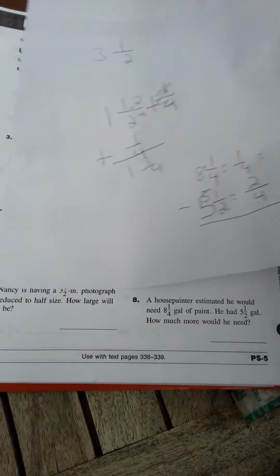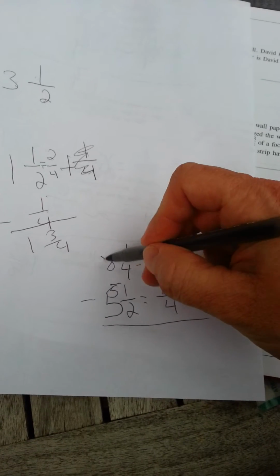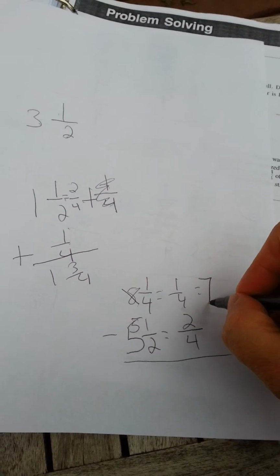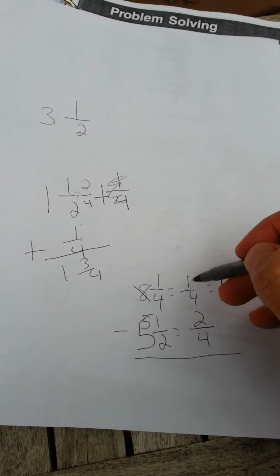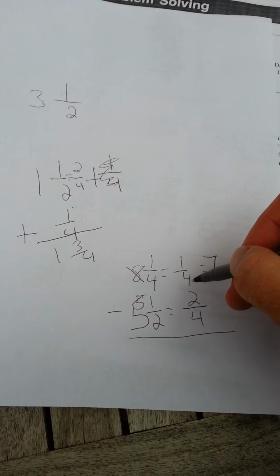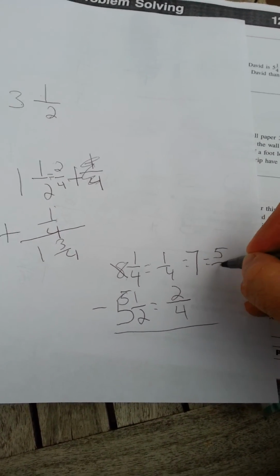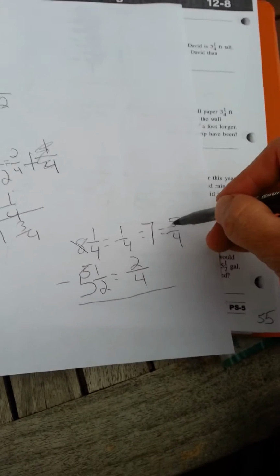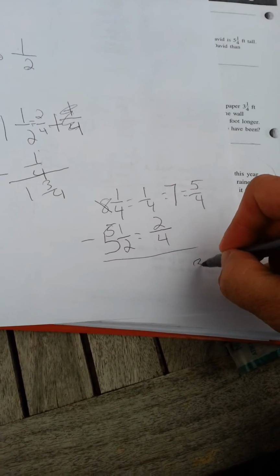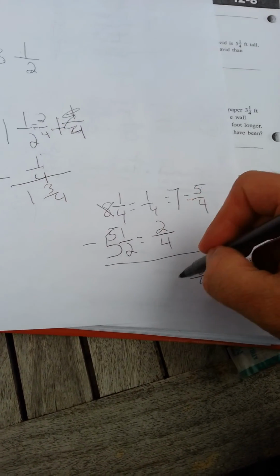How did we borrow from this before? You take something from the whole number, and that becomes 7. So the whole number becomes 7 because we borrowed from it. We can't do 1 minus 2 or we'll get -1. So what we do is borrow from that, and our new fraction is 7 5/4. Now we can do this. 5/4 minus 2/4, which is 3/4. And 7 minus 5 is 2.